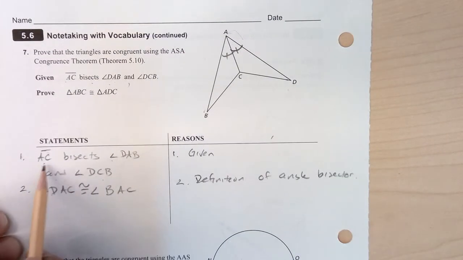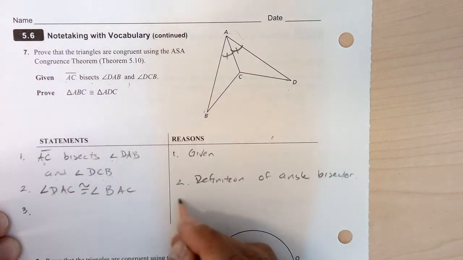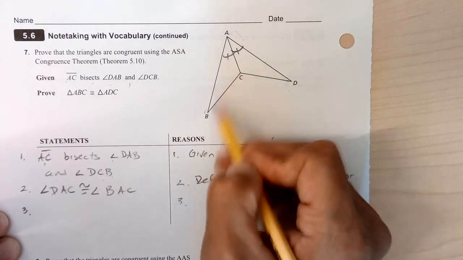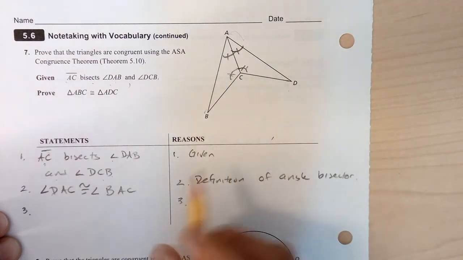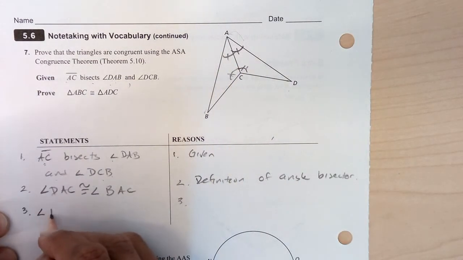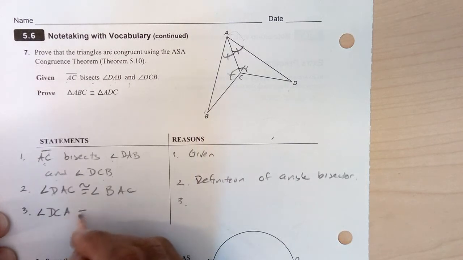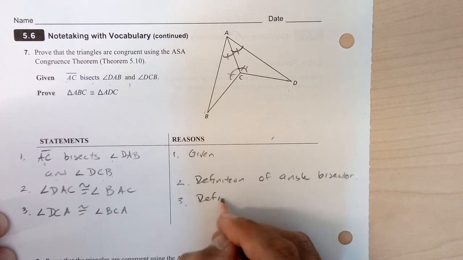And then it also states that segment AC bisects angle DCB. So if the segment bisects angle DCB, then these two angles are congruent, again by the definition of an angle bisector. So angle DCA is congruent to angle BCA. Again, definition of angle bisector.